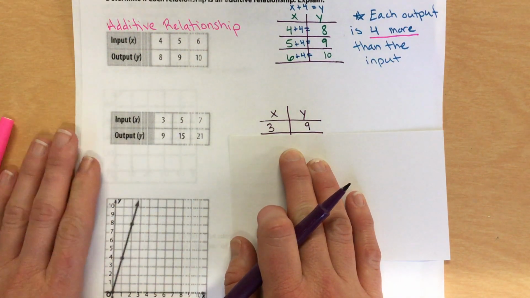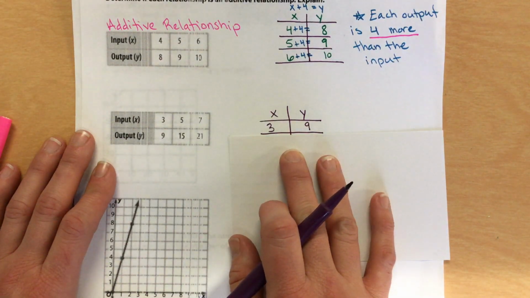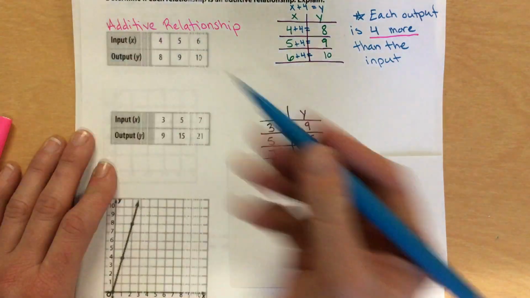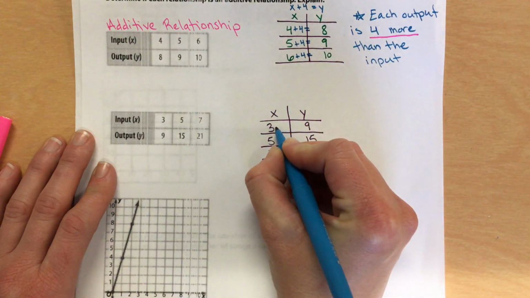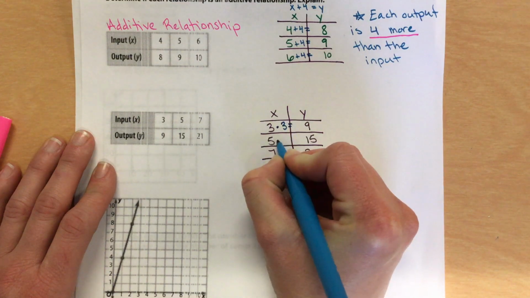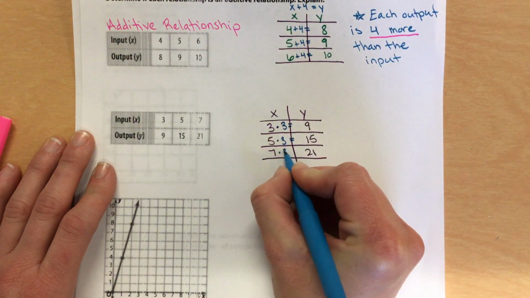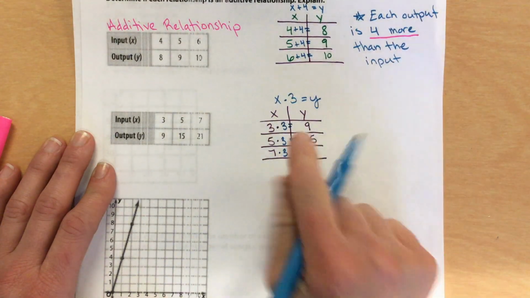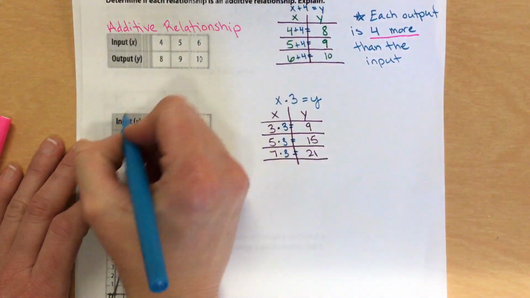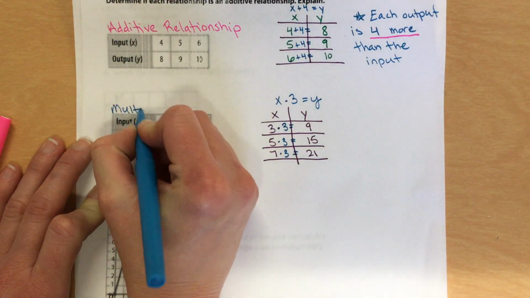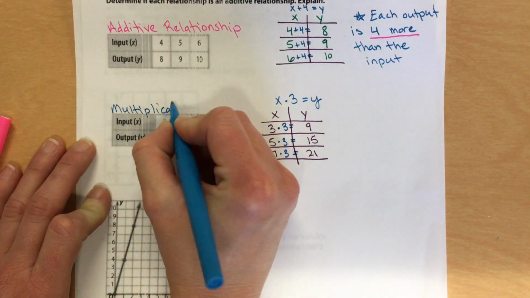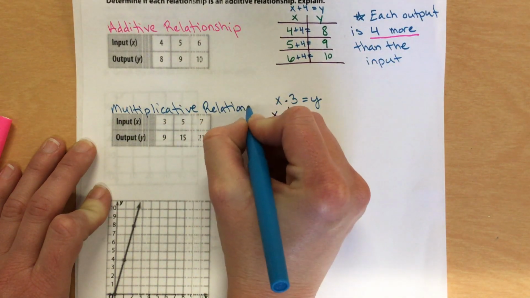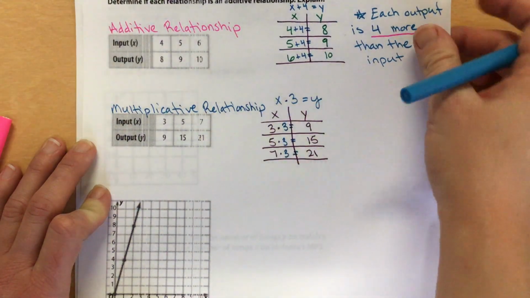How else can we go from 3 to 9? Well, we can do 3 times 3, which gives us 9. 5 times 3 does give us 15, and 7 times 3 does give us 21. So that means that our pattern or our rule is we're multiplying by 3. So up here we know x times 3 will give us our y. Okay, we're multiplying, not adding, so that means that this is a multiplicative relationship. Okay, so it's not additive.